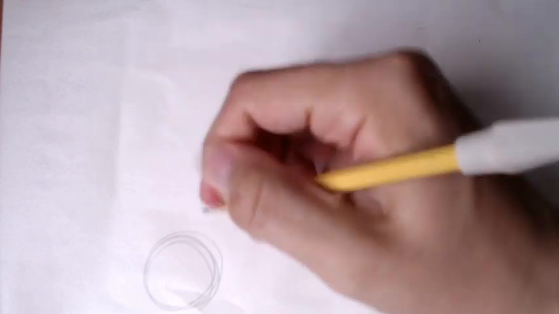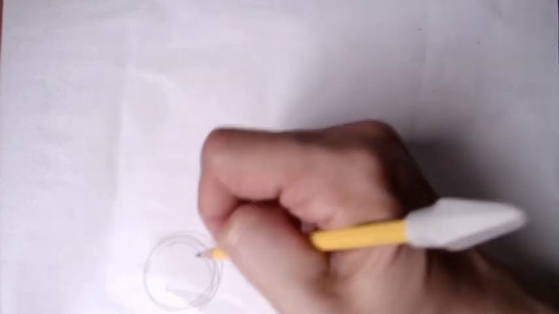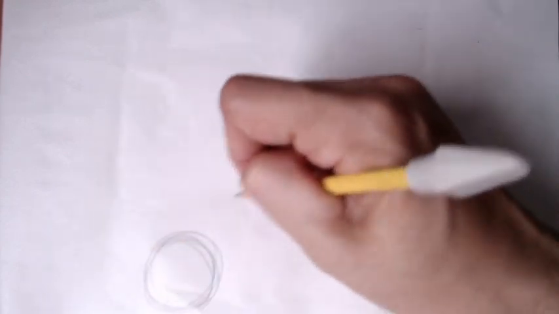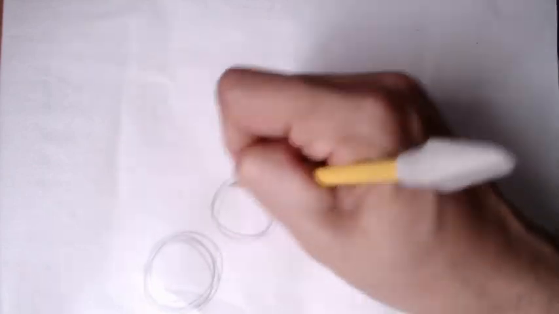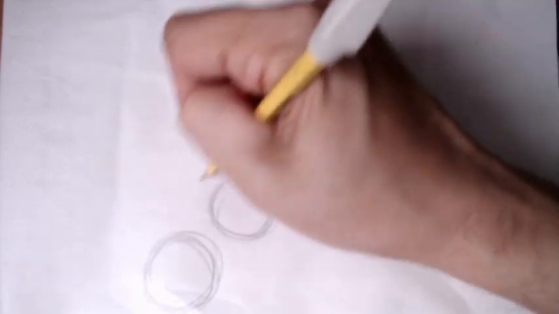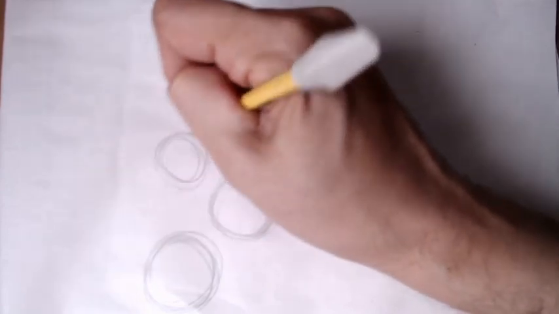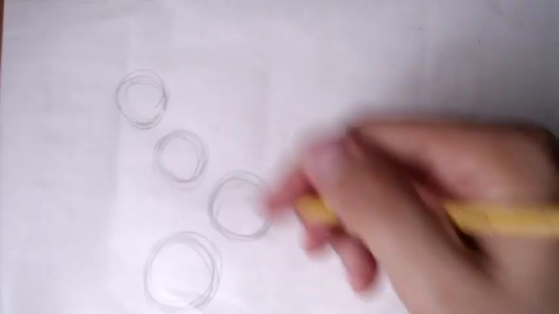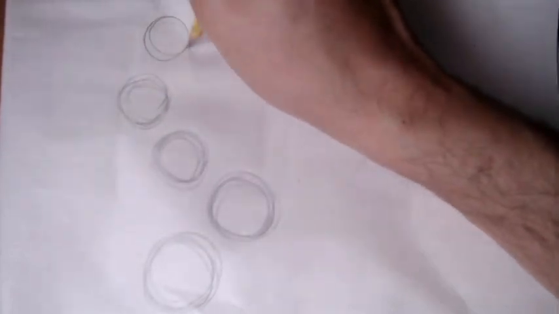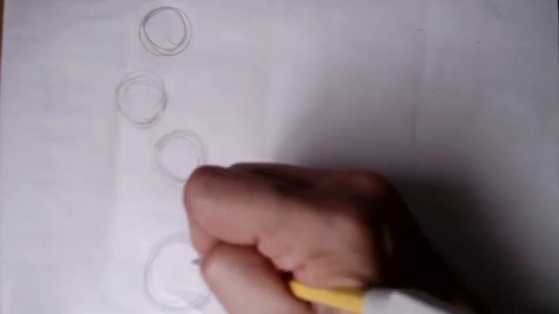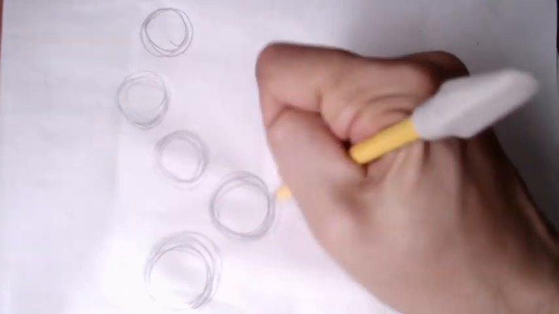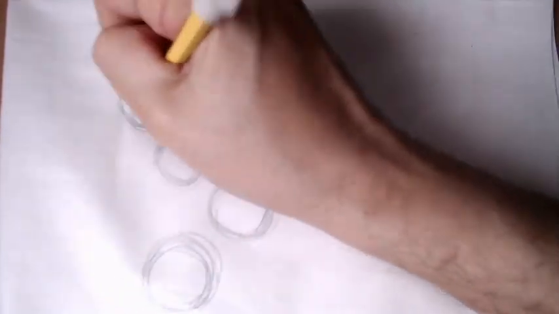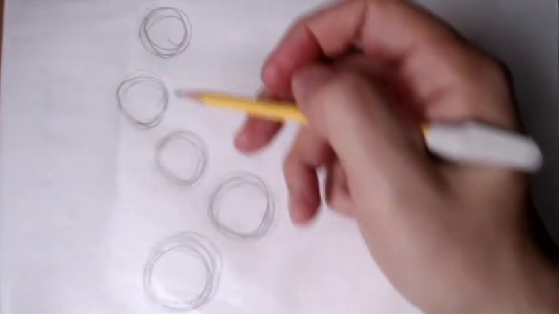So let's just draw a shape near the bottom of the page and draw another one further up the page and see if that helps create the illusion that the objects near the bottom are closer to us and the ones near the top are further away.